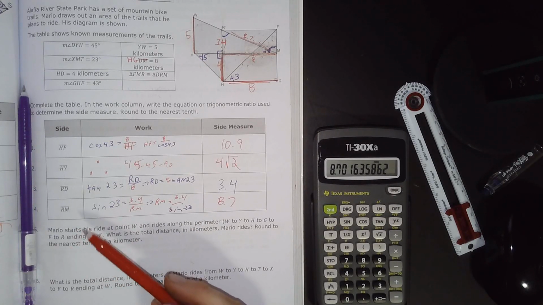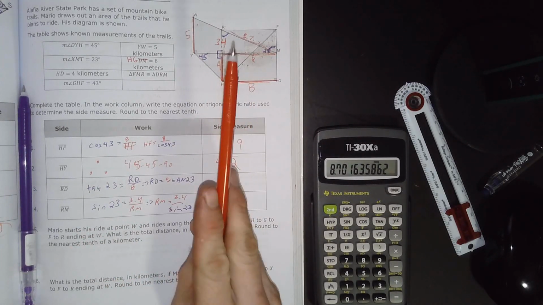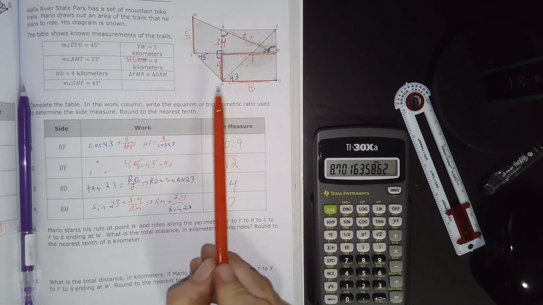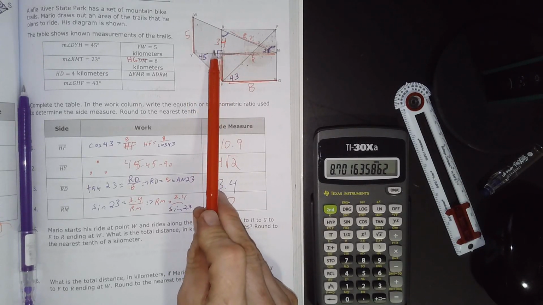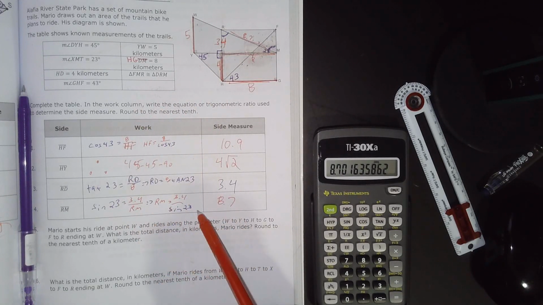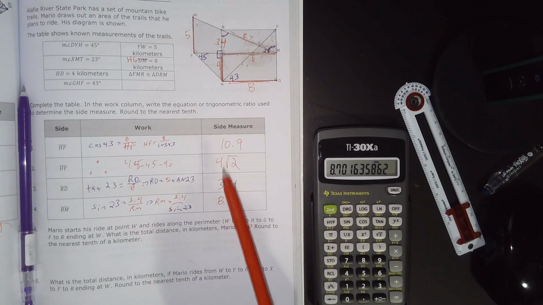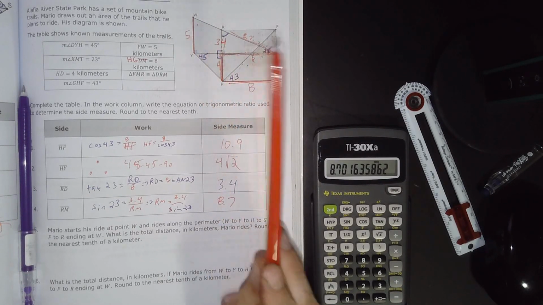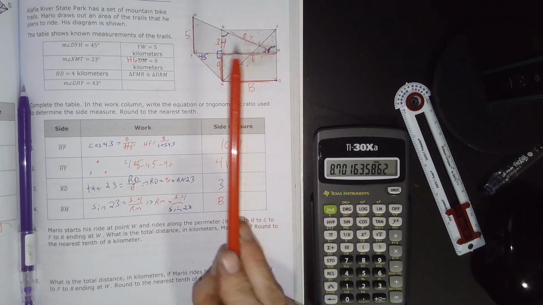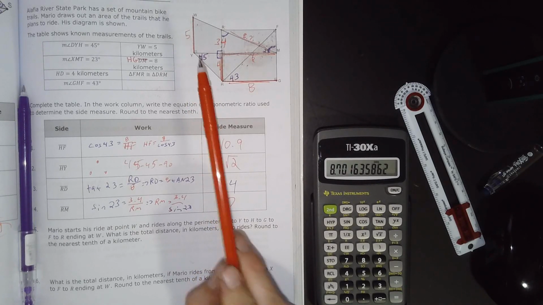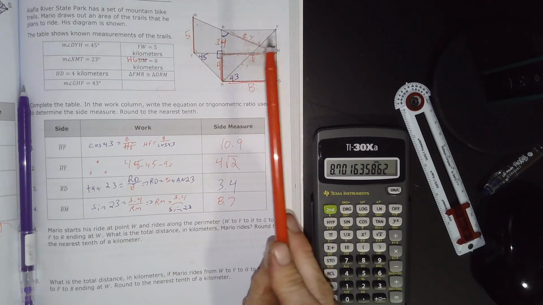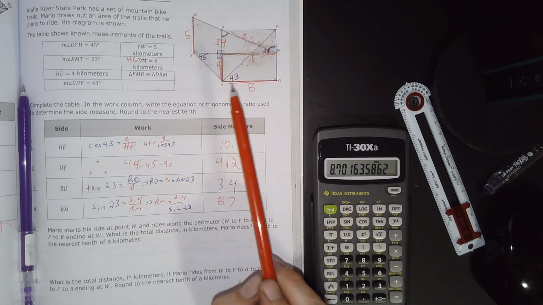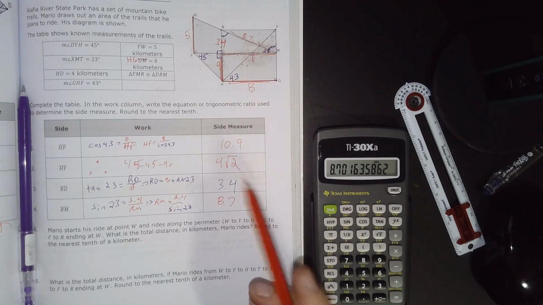So Mario starts his ride at point W. That's point W there. He rides along the perimeter from W to Y, and then H to G to F to R, and then back to W. So what is the length?